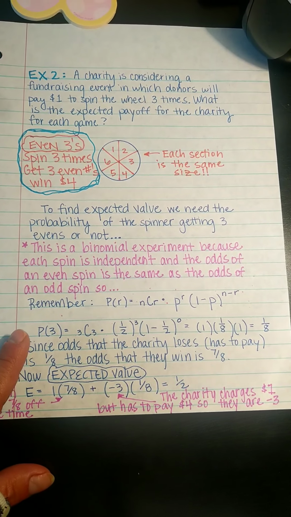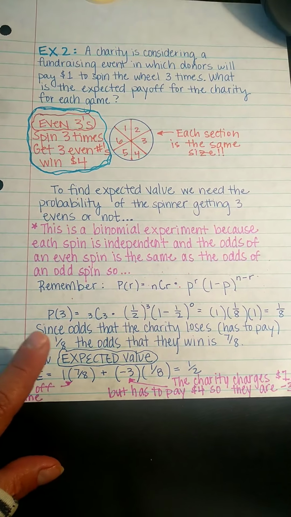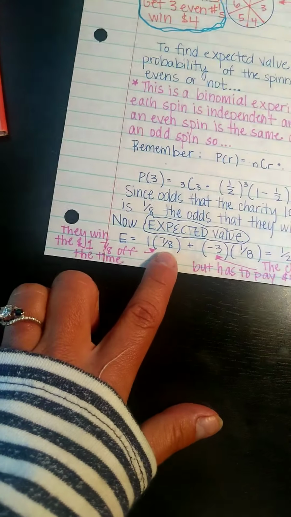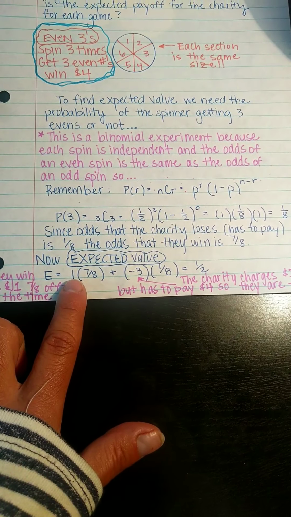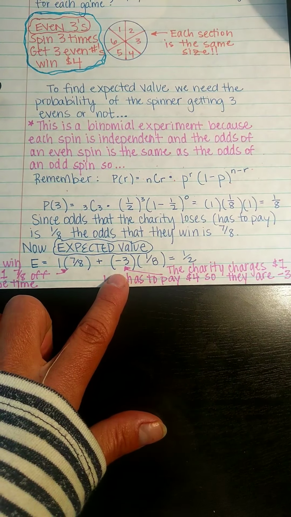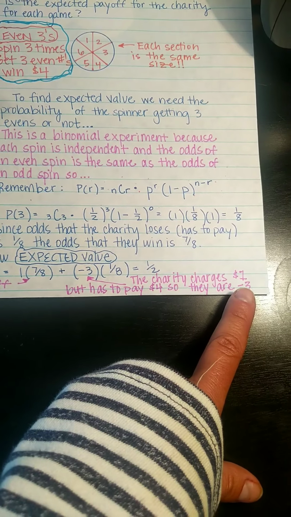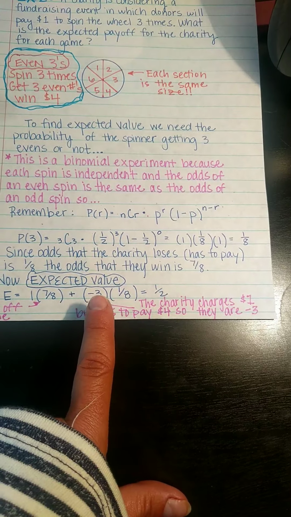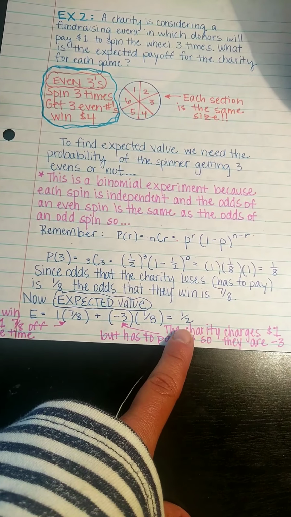Or depending on how you look at it, that's when the charity is losing, has to pay, because we're trying to look at this from the charity perspective. So the charity wins 7/8 of the time, because the spinner only wins 1/8 of the time. So the charity gets $1 7/8 of the time, and then the charity has to pay $3 1/8 of the time. Now that's -3 because they charge $1, but they have to pay 4, so they're -3 down. Okay, so they're paying $3 1/8 of the time. When I evaluate that expected value, I get 1/2.